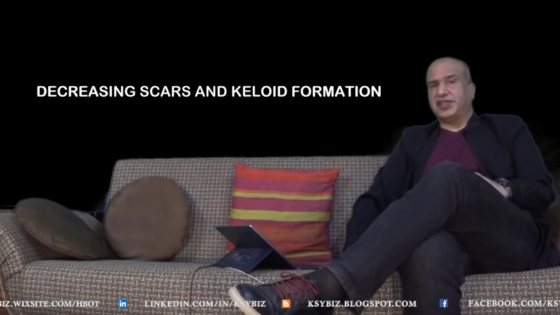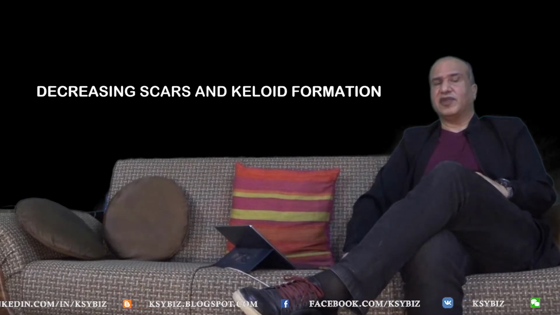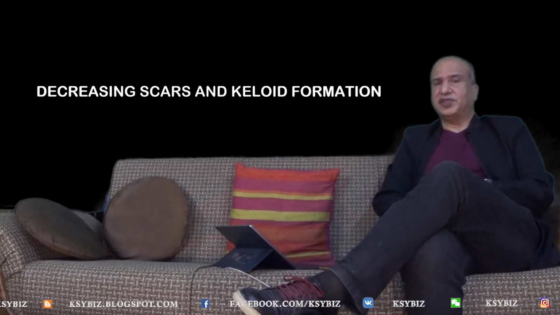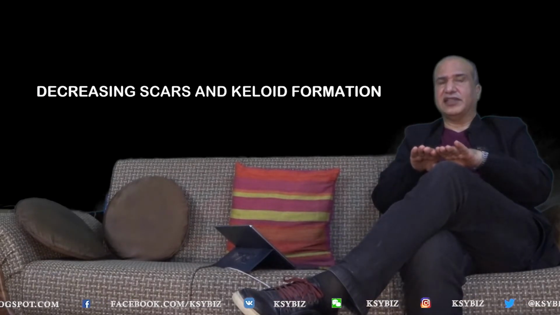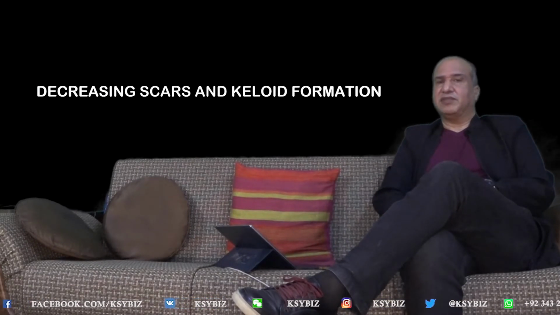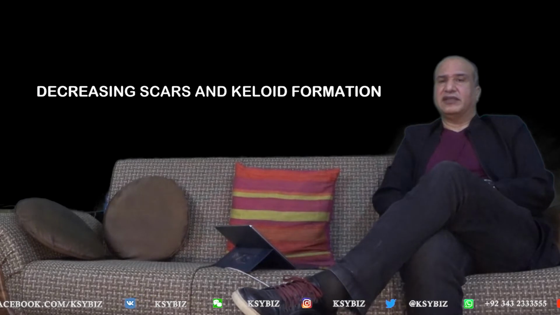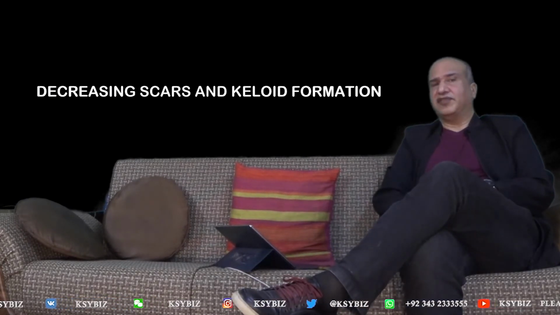One of the very beneficial effects of the hyperbaric oxygen therapy is a decrease in keloid and scar formation. Keloid and scar form when the tissues are growing. When there is an injury, the tissue or the skin grows on top of the wound, and when it approximates, there are electrical signals generated which tell the cells to stop growing. Sometimes this mechanism fails and the tissues or the cells keep growing. We call it keloid formation.